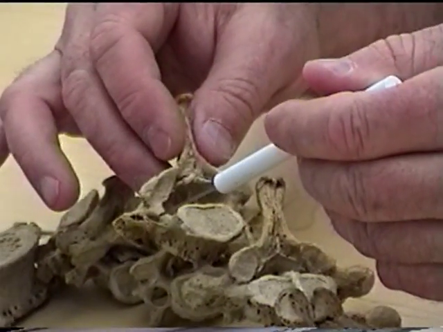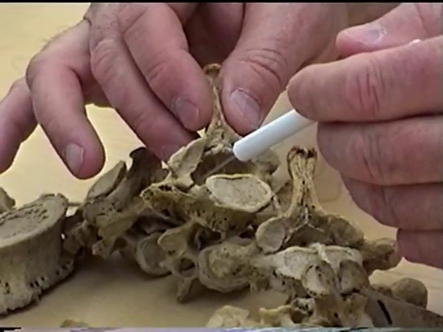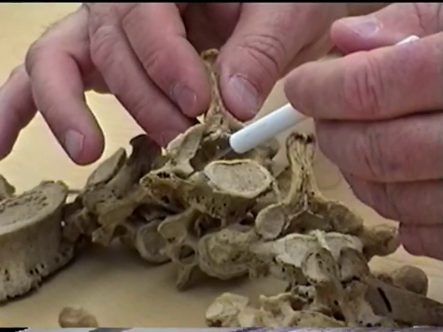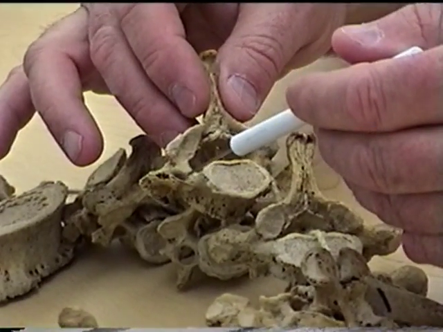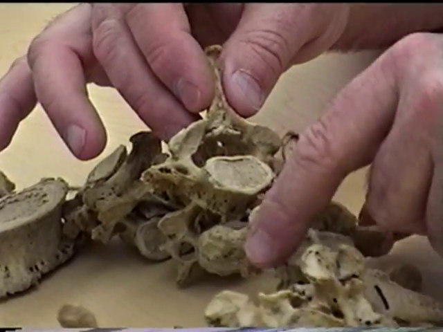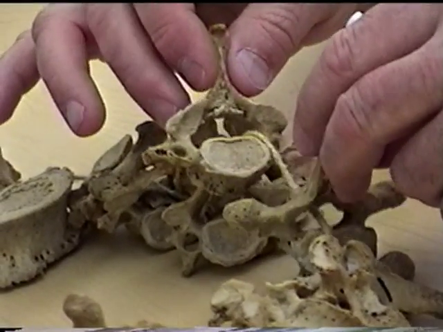So what actually passes through this hole is a nerve that we're going to learn called the spinal accessory nerve, and an artery and vein that we're going to learn called the vertebral artery and vein. And so the hole is designed to protect those structures.